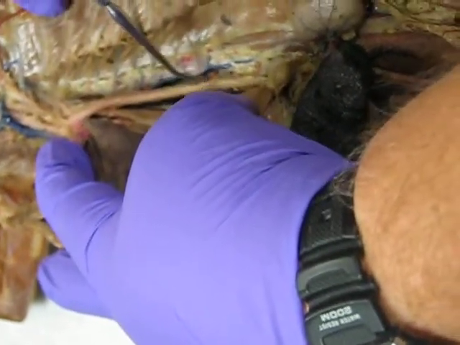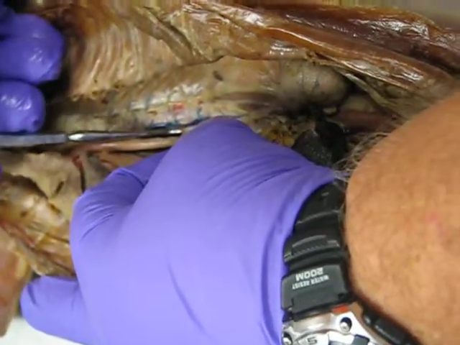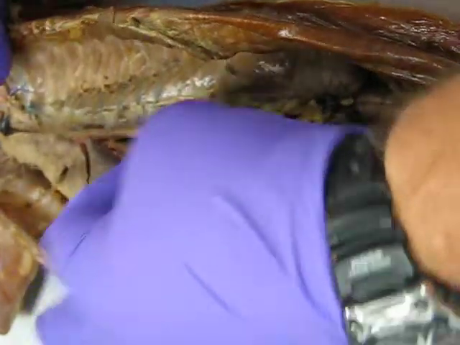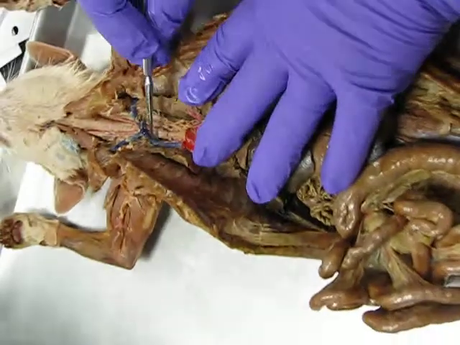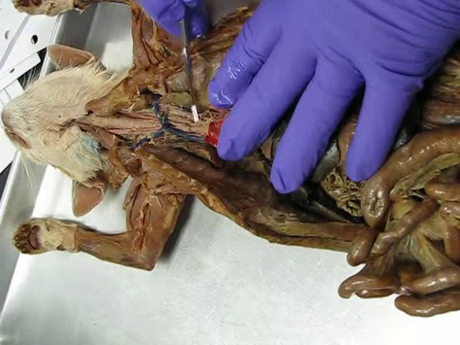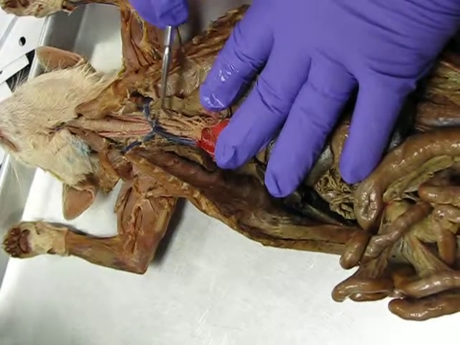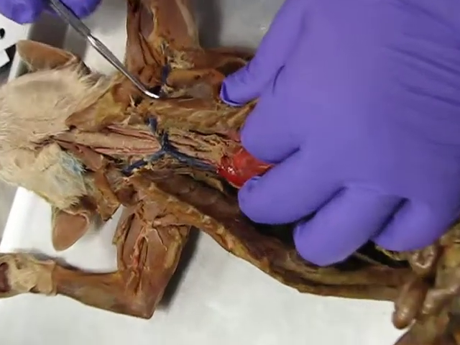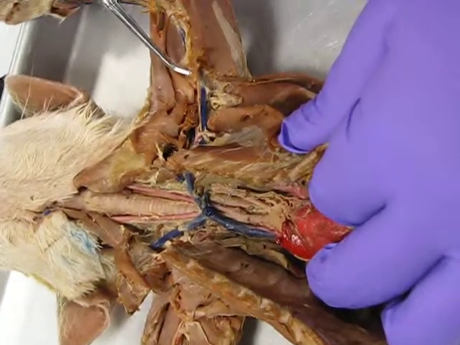Okay? On its way down, it gives off some little tiny intercostal arteries. See those? Run between each rib. Now, up here on the top, in kitty cats, there are two arteries that come off of the aorta. The left subclavian. The left subclavian comes up, passes through the chest wall to become the axillary. The axillary goes on down to become the brachial.